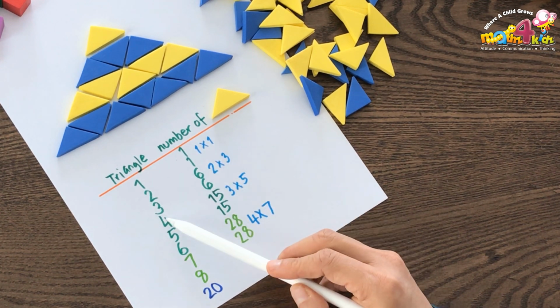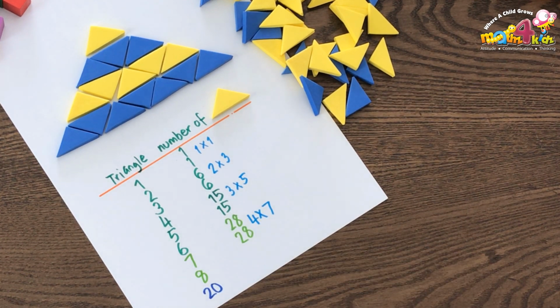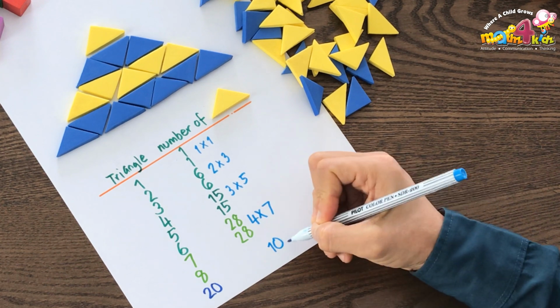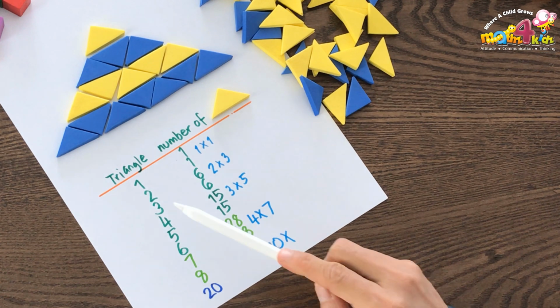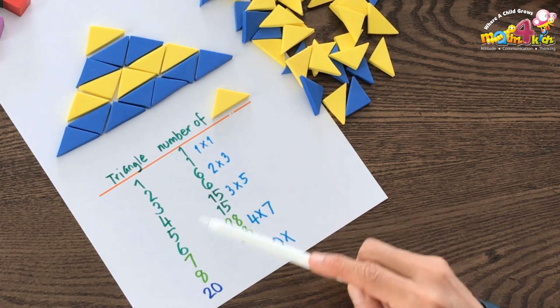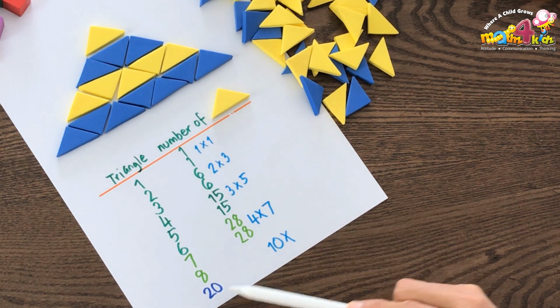Can you see how we can get that number for triangle 20? I think you are right if you say 10. Does it make sense for that to be 10? Triangle 2, we have 1. Triangle 4, we have 2. Triangle 6, we have 3. Triangle 8, we got 4. Triangle 20, we got 10.